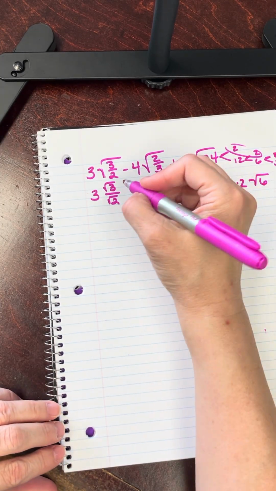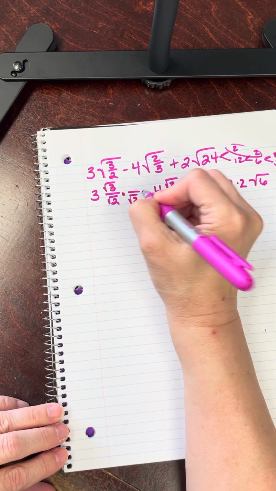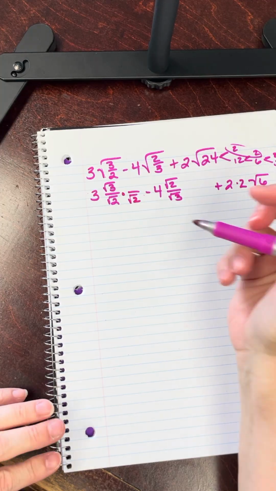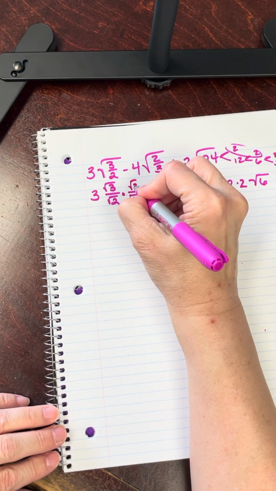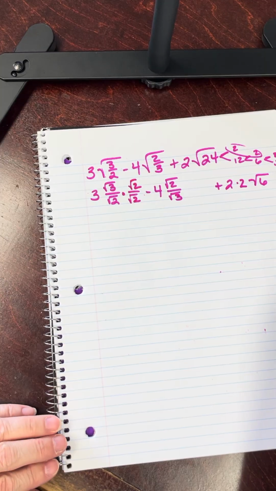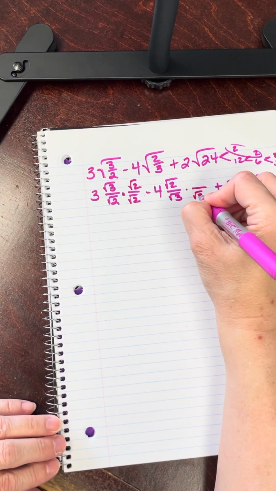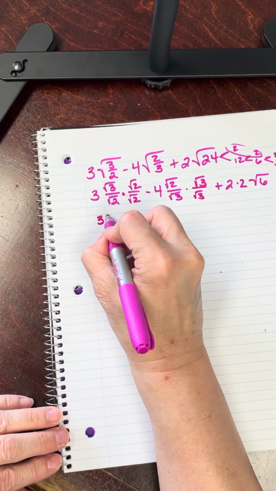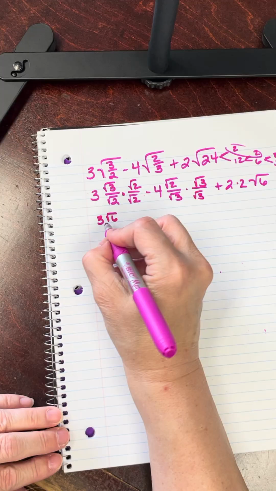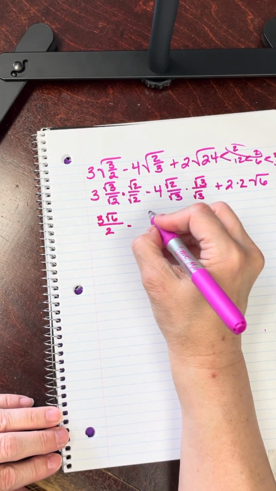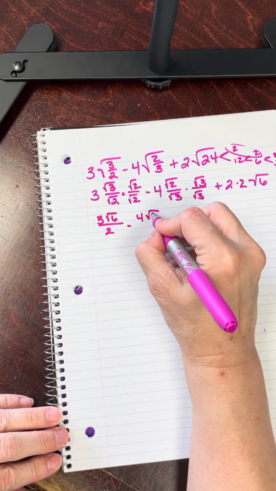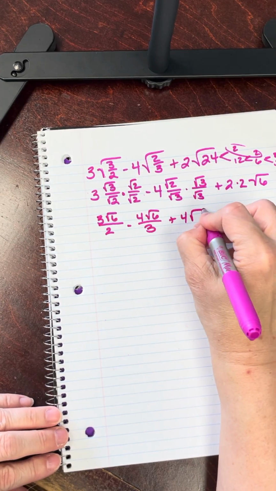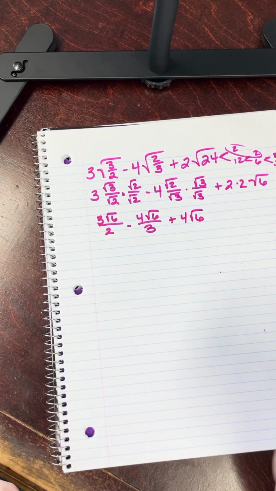And to do that, I multiply by a root 2 because root 2 times root 2 is 2. Square root of 4 is 2. If I do that on the bottom, I must do the same thing on the top or my problem is no longer in balance. Same thing here, root 3, root 3. So this has become 3 radical 6, if I put 2 and 3 together, over 2 minus 4 root 6 over 3 plus 4 root 6. Now I've simplified that as far as I can.